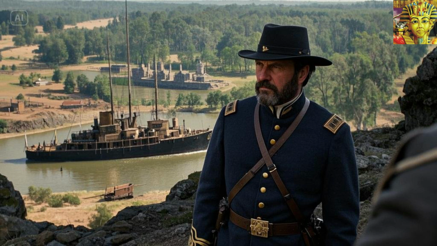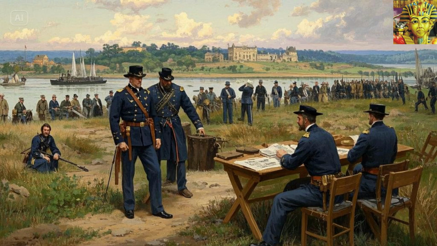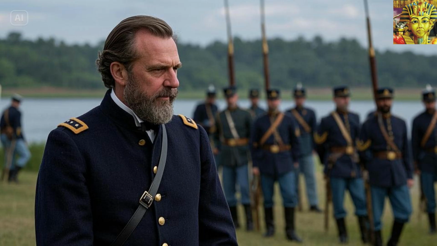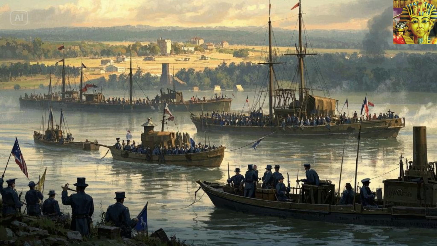The construction of the Confederate fortifications at Vicksburg was a massive undertaking that required the labor of thousands of soldiers and civilians. The fortifications were built using a combination of manual labor and engineering techniques, and were designed to withstand prolonged bombardment and assault.